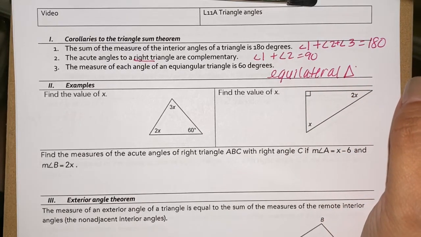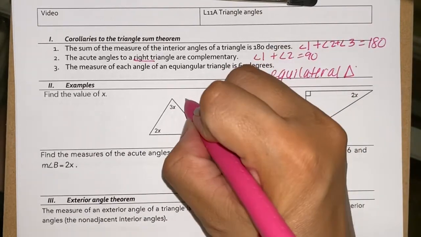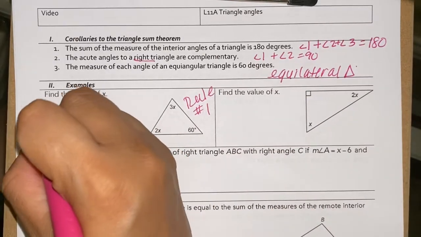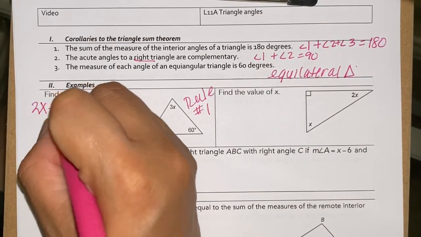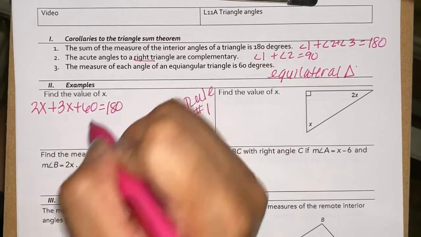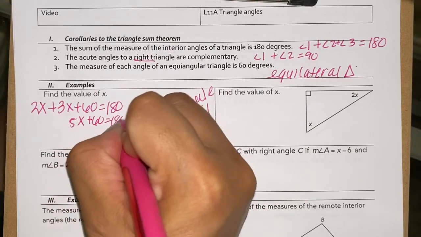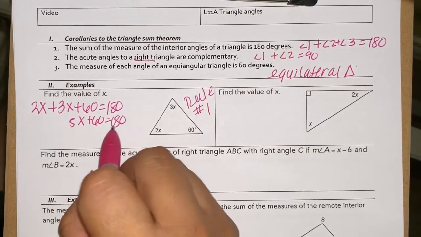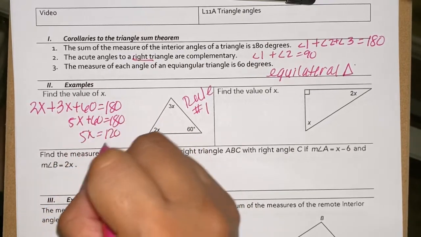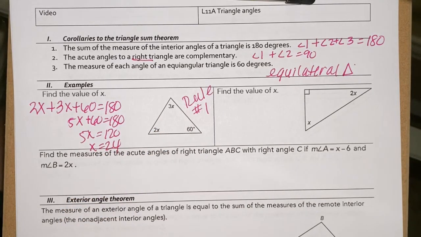For the examples, it says find the value of x. In this picture, I have 3 different angles, so this is going to be rule number 1. So 3x plus 2x plus 60 equals 180. 5x plus 60 equals 180. You're just solving for x. Subtract 60 from both sides to get 120 equals 5x. Divide both sides by 5, so x equals 24.